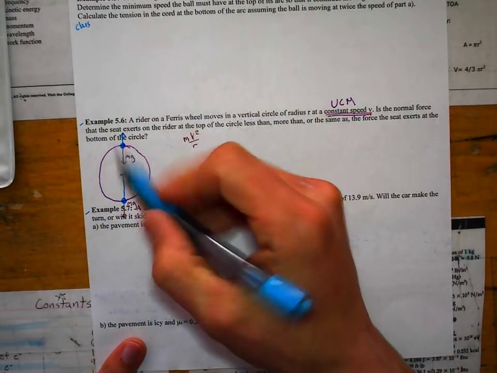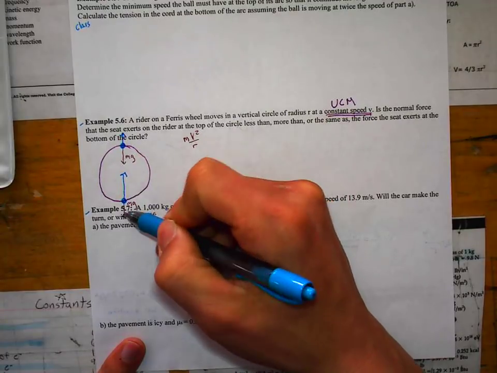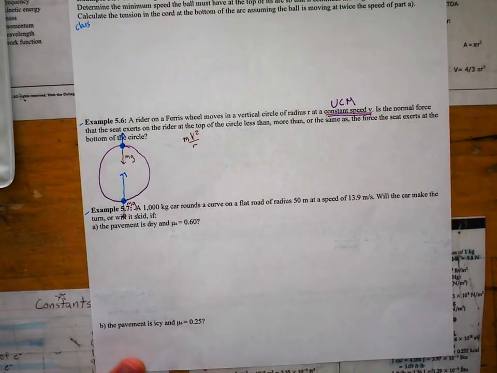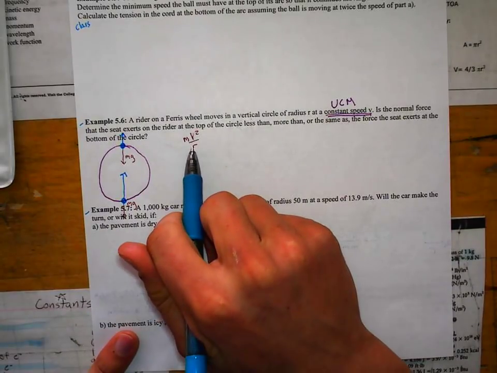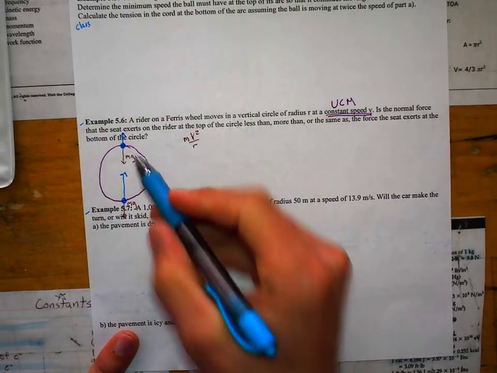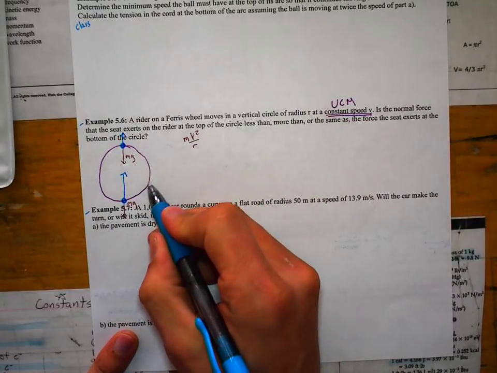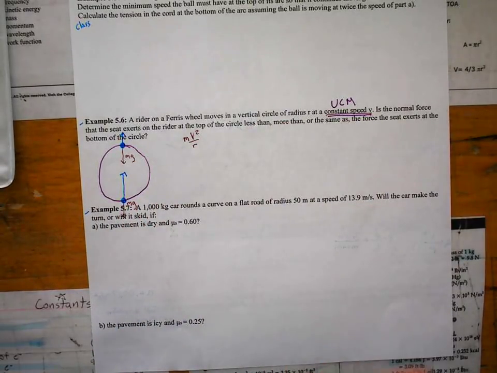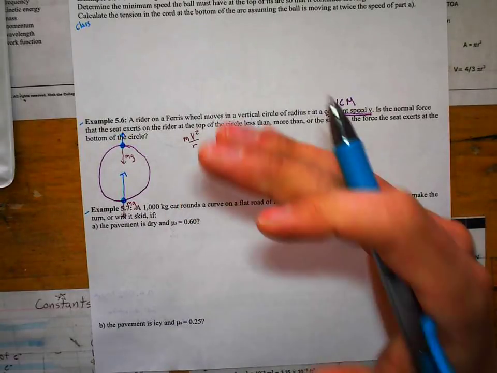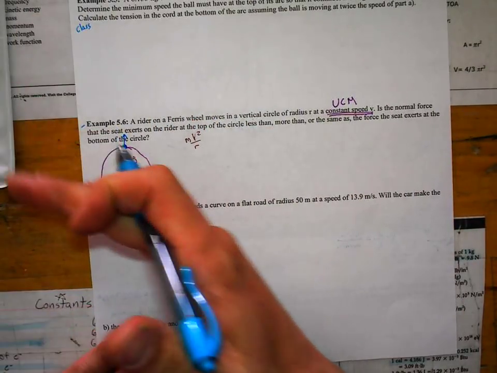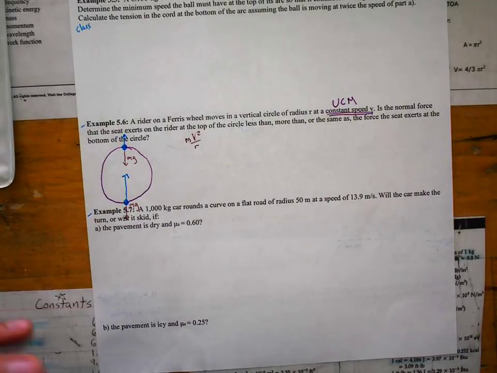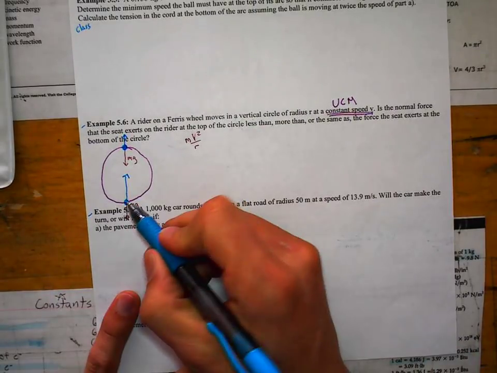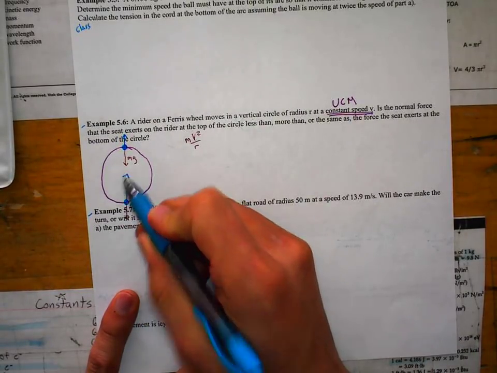Okay? Now, if you subtracted and subtracted here, you would get the same answer for each to keep F net the same. Alright, and this makes sense in reality. If you're going up over a hill, the seat is not pushing up on you as much because you feel like you're kind of lifting out of the seat. If you're at the bottom of the ride, you feel like you're kind of sinking down into the seat, and that sinking feeling is the feeling of the seat pushing up on you harder.